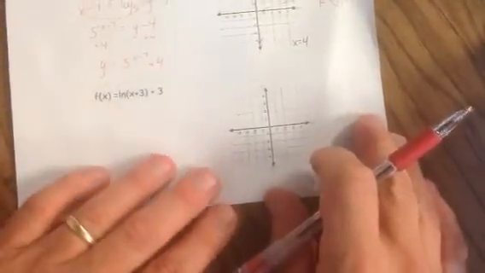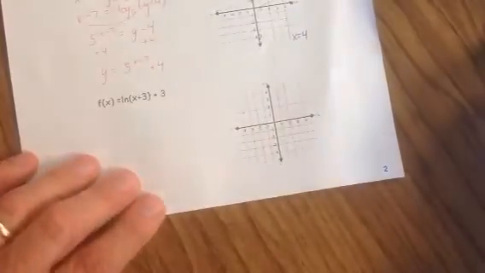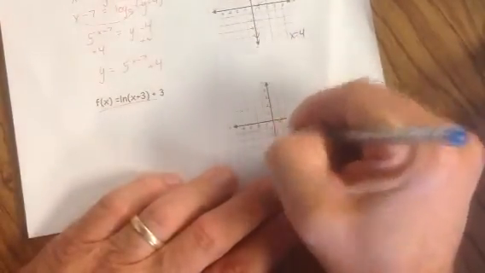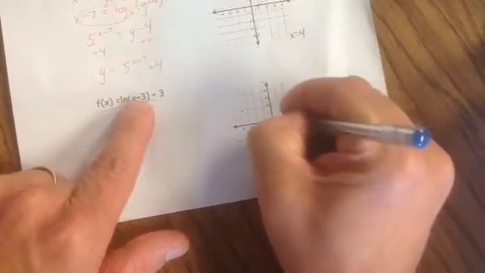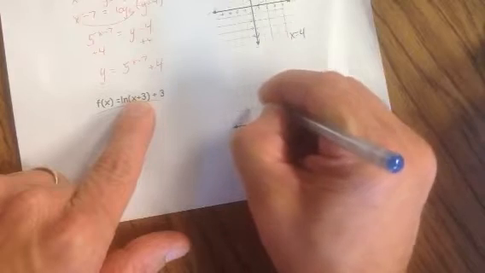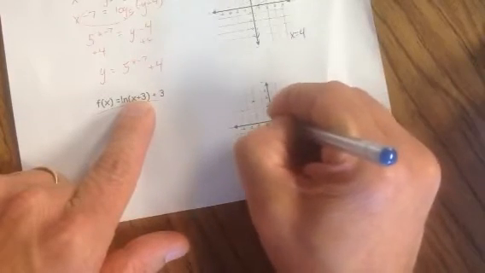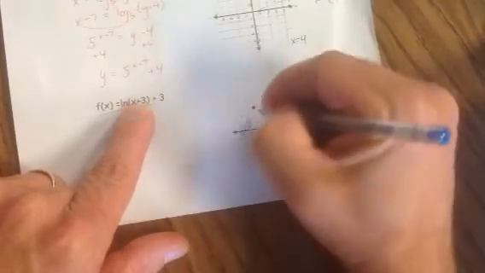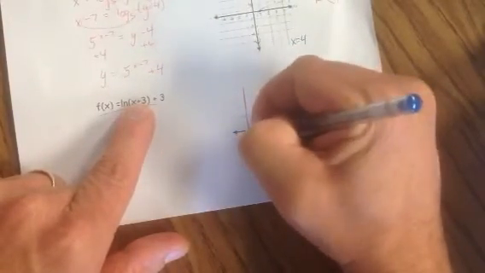Okay, last one, ln works exactly the same way. I'll do this one in blue. Log graph. Left 3, up 3. That dot goes left 1, 2, 3, up 1, 2, 3, and then the asymptote would have slid over to here.